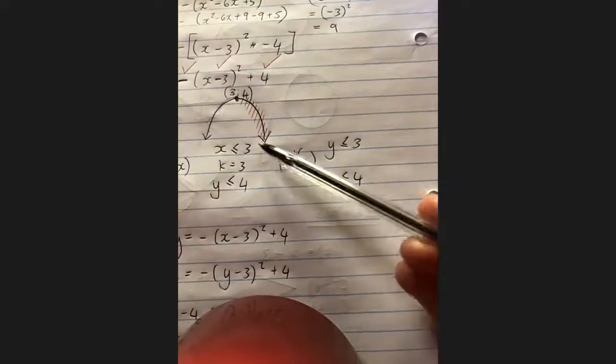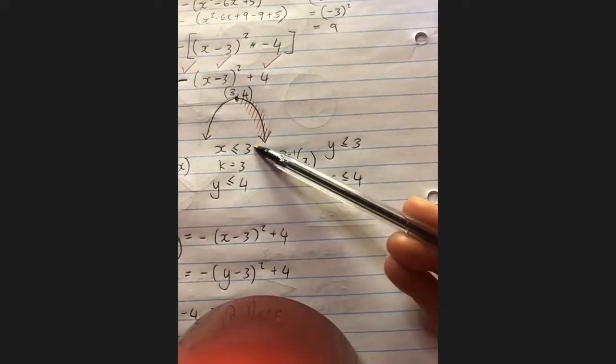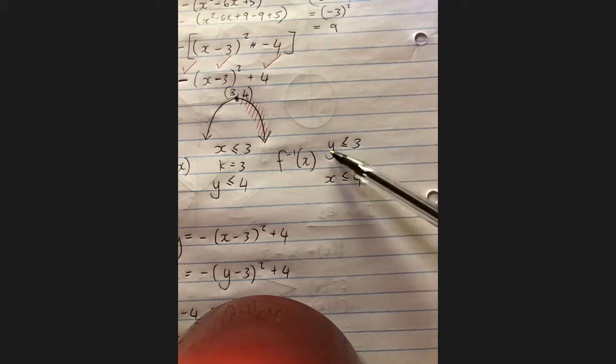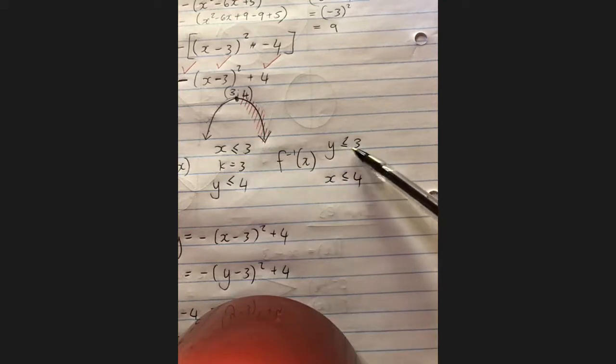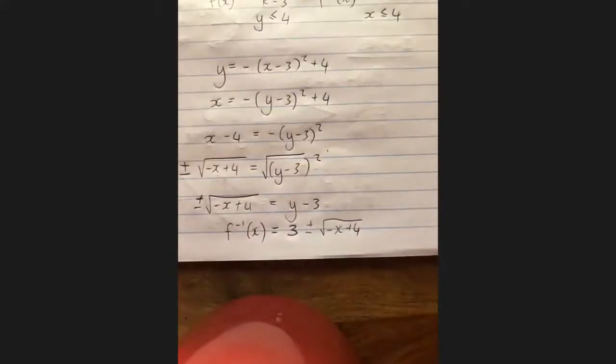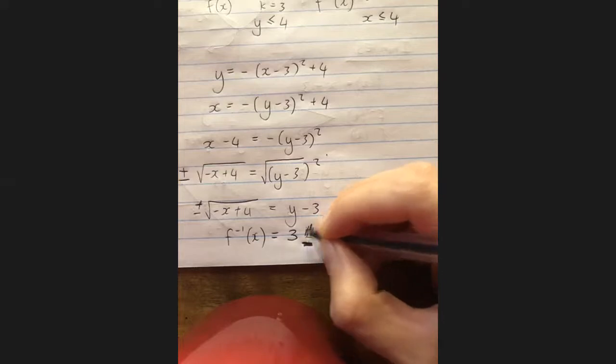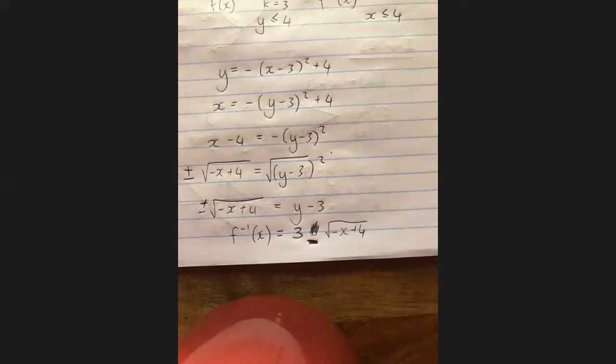There was a domain restriction for the original, which means that there's a range restriction for the inverse. We are sticking to the negatives here. X had to be smaller than 3, which makes you have y being smaller than 3. So that means you are left with the negative leg. Let me just make that very clear. It needs to be negative, and that is your inverse.